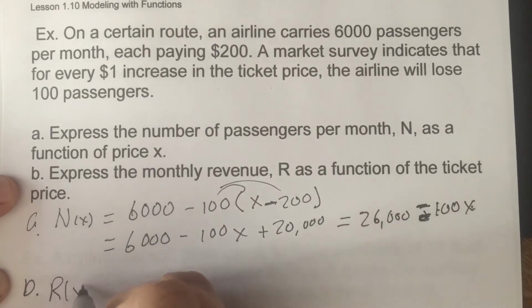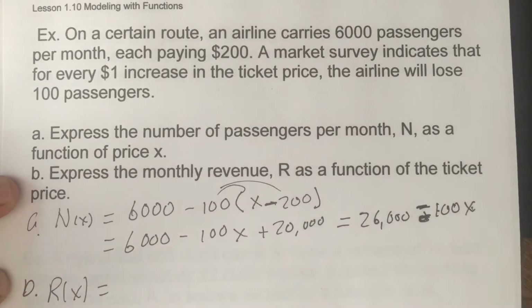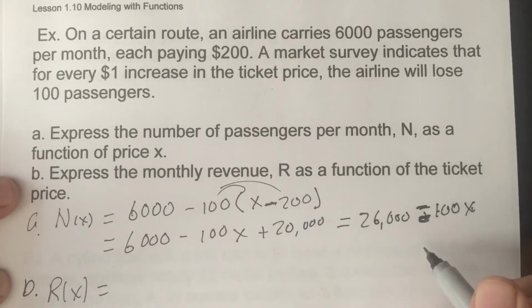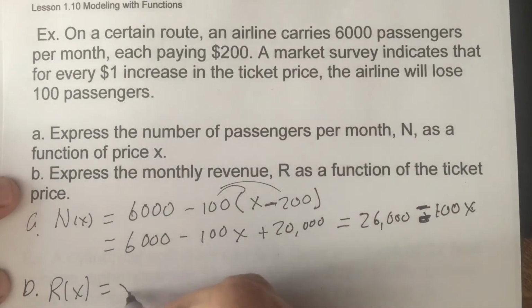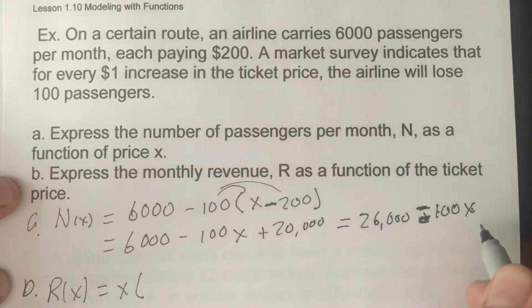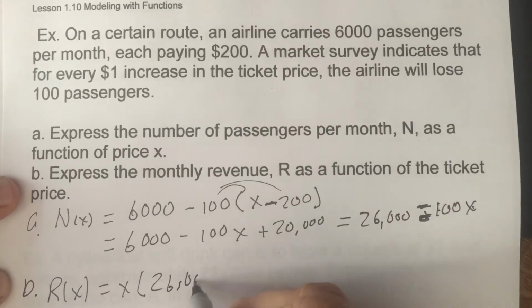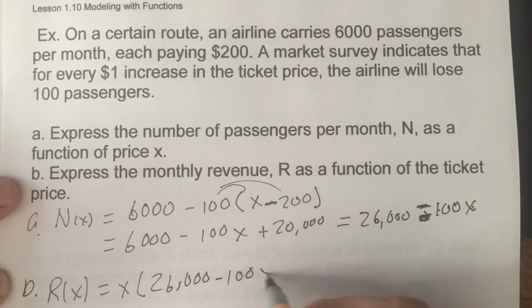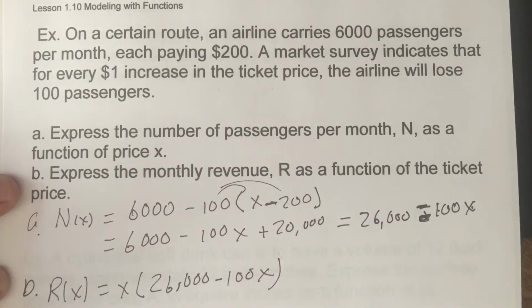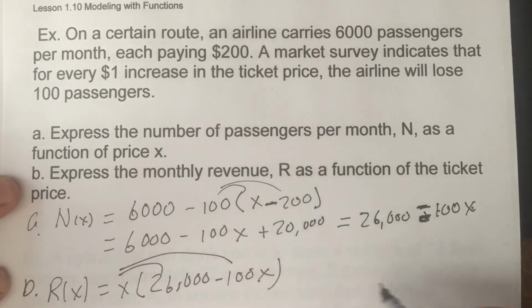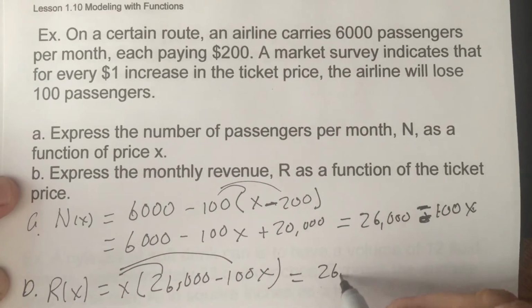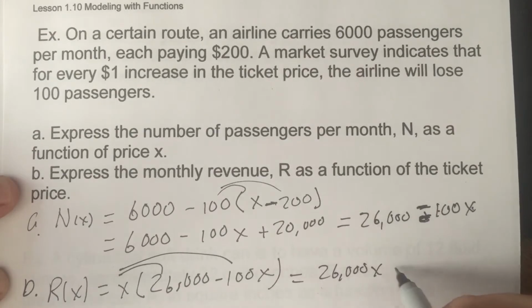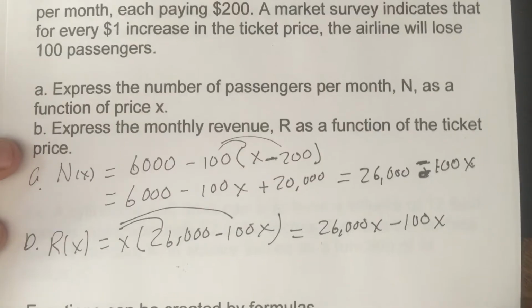So we're going to call this R of x. Pretty much it's going to be however many tickets we sell times our price. Well, our price is x. This was our number of tickets. So all we've got to do here is distribute the x in. There we go.